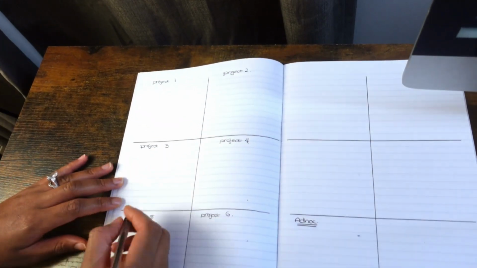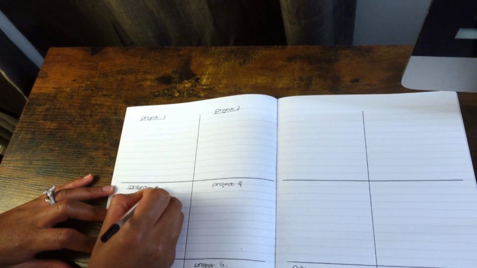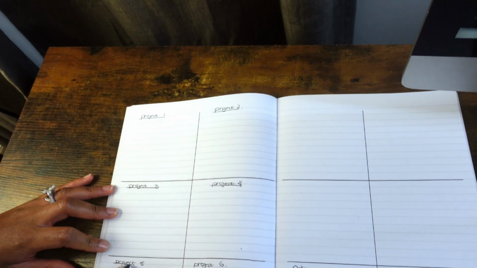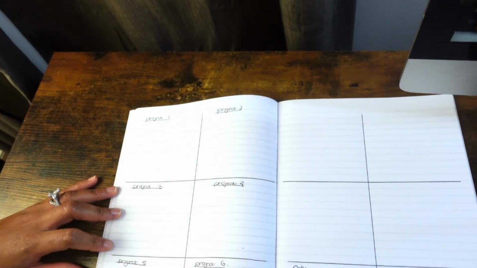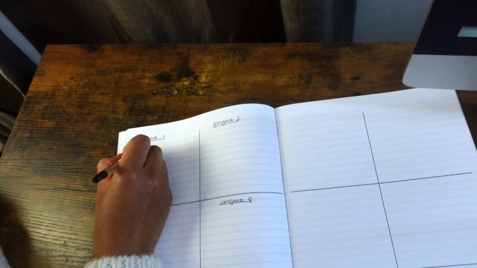I also include an ad hoc section, and this is just where I would add the tasks that are more admin based and are not related to any project in particular. So for example, timesheeting or something along those lines.